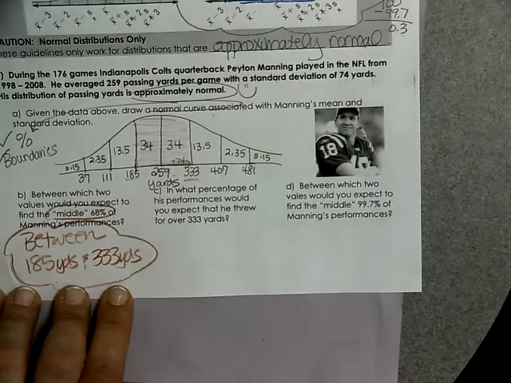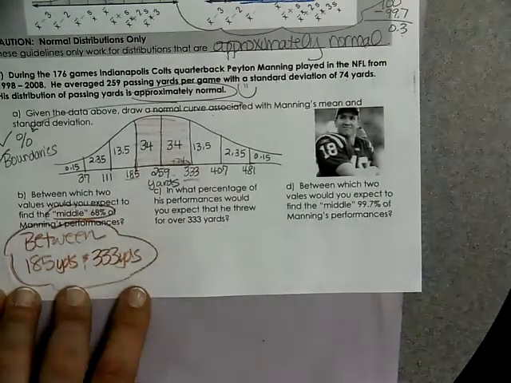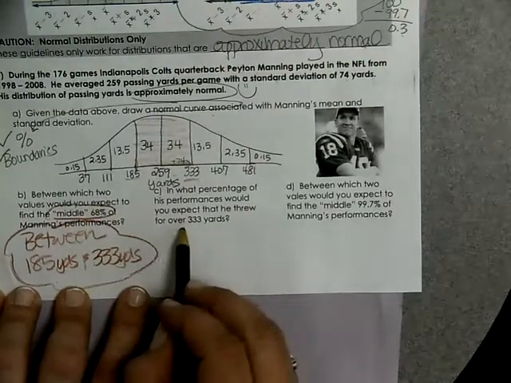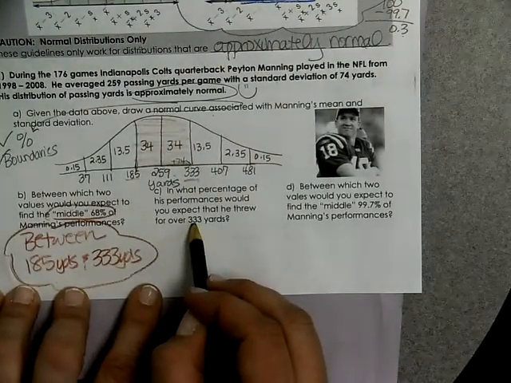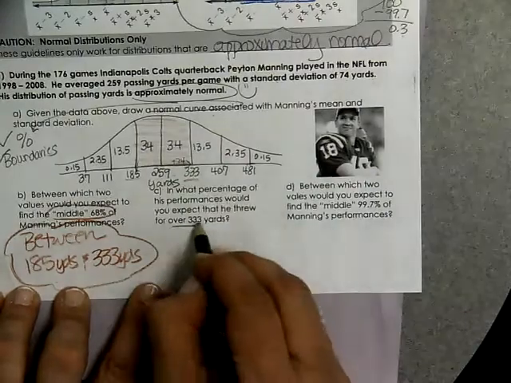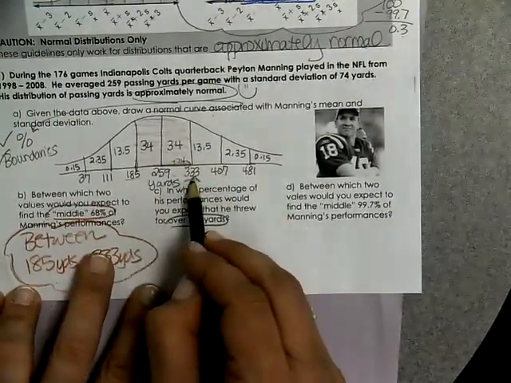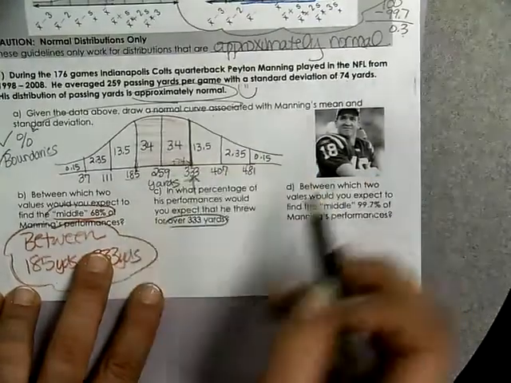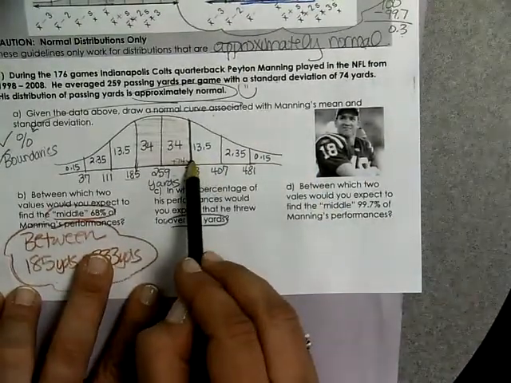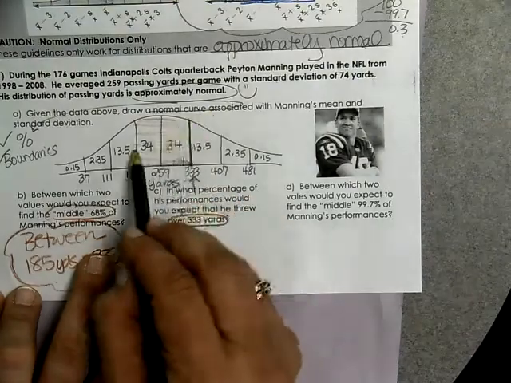Then it asks, in what percentage of his performances would you expect that he threw for over 333 yards? Well, notice 333 yards is one of the boundaries. Over 333 yards would be which side? The left or the right?